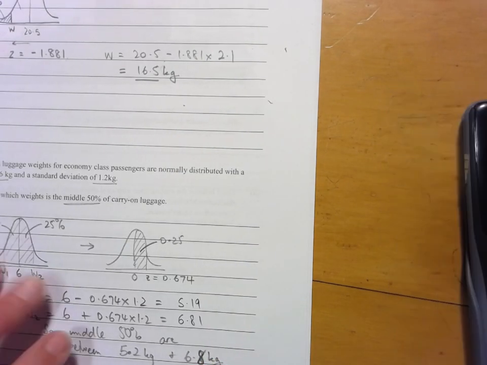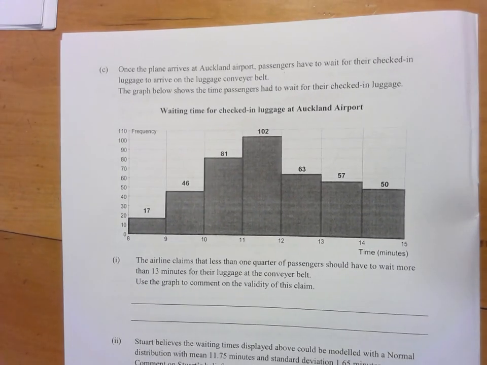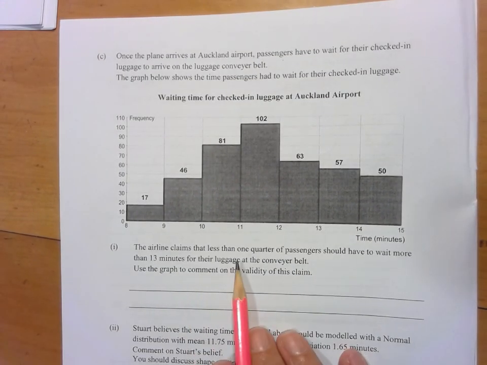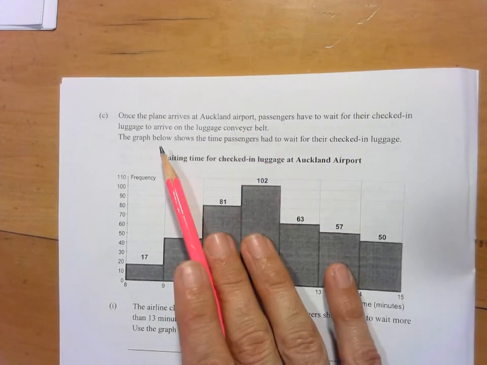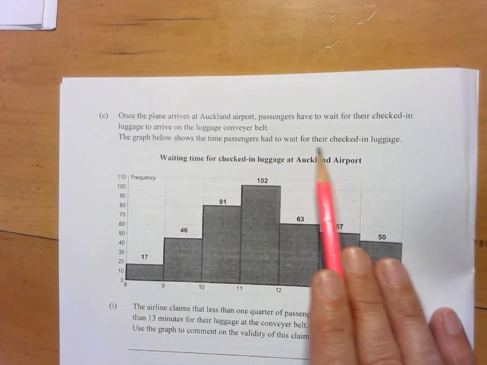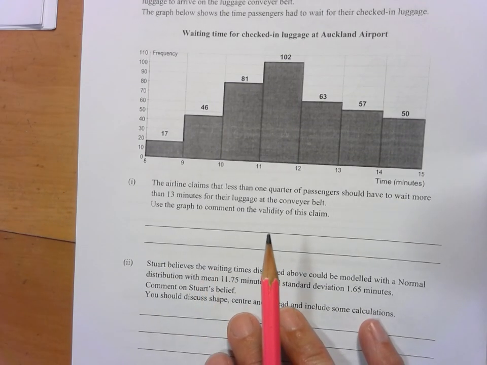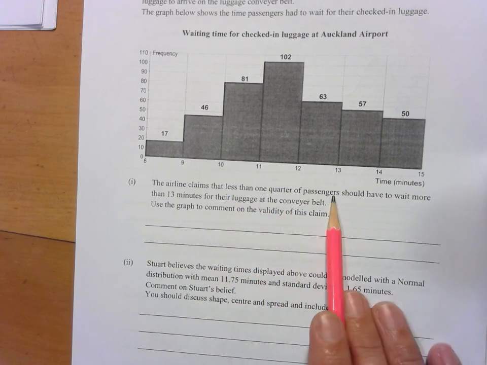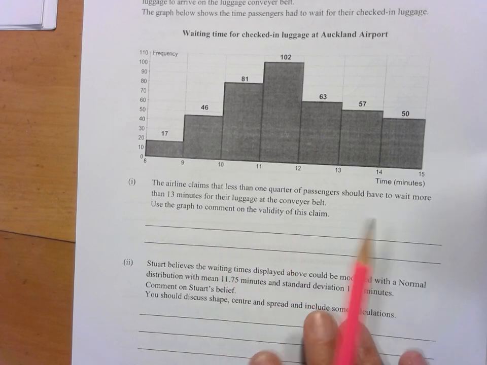Ooh. Okay, it says there's a C for this. There is a C. So quite a long question. Probably important to look ahead and see where you're going. The airline claims that less than one... Oh, hang on, let's read the context. Once the plane arrives in Auckland Airport, passengers have to wait for their checked luggage. The graph below shows the time passengers had to wait for their checked-in luggage. Okay, so this is waiting on the conveyor belt. The airline claims that less than 1/4 of the passengers have to wait more than 13 minutes. Okay, use the graph to comment on the validity of this claim.